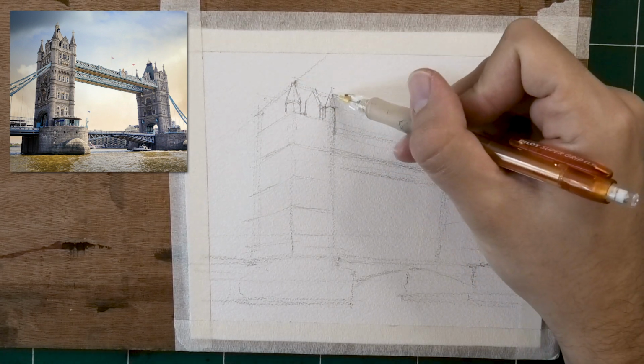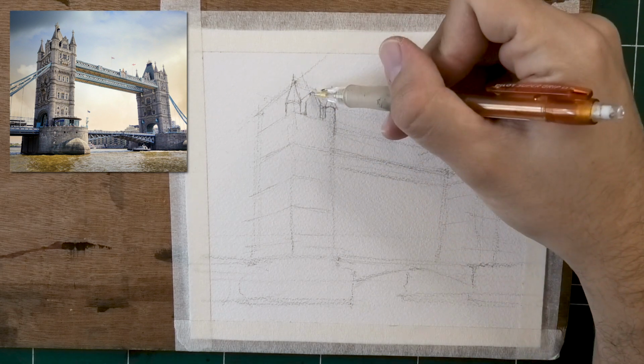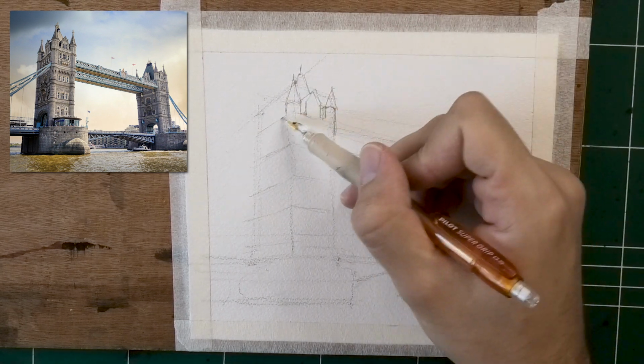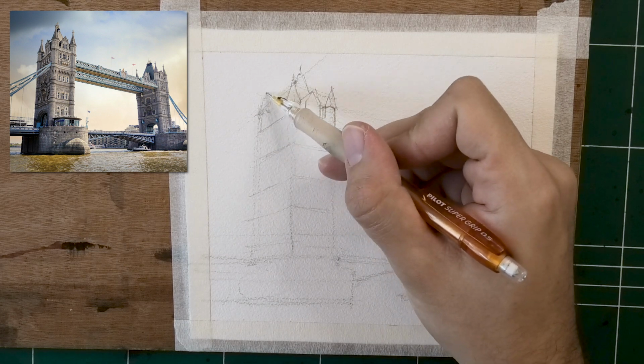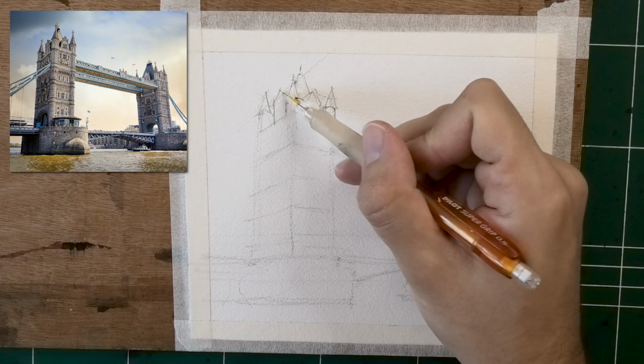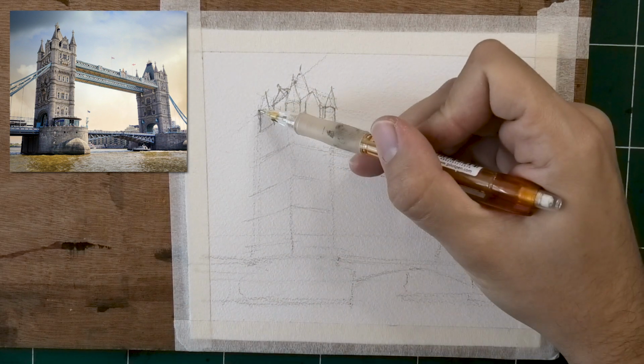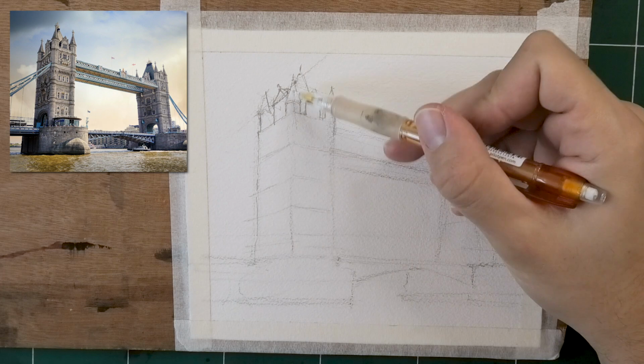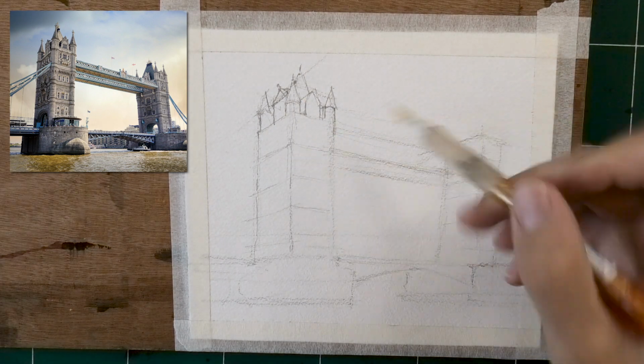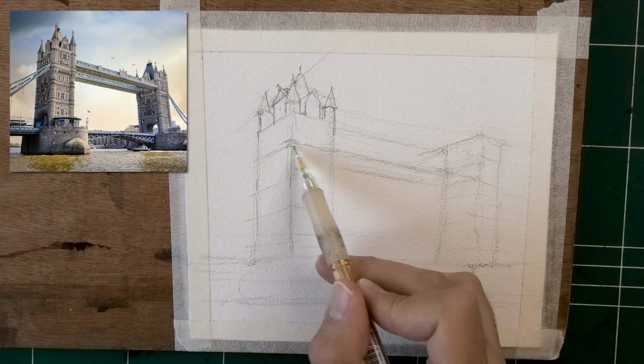All of the mini towers on each tower, the roof there, the beautiful structure, really beautiful and emblematic or symbolic of the city. And even if I'm inaccurate at this point, as long as the first structure looks good and it works well, these mistakes are going to feel secondary.